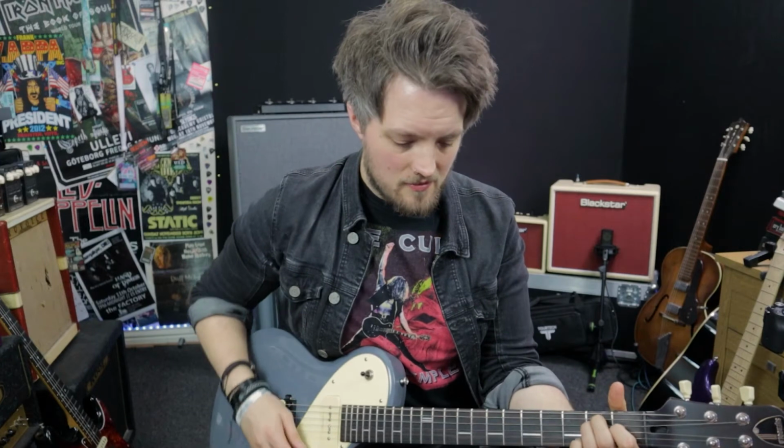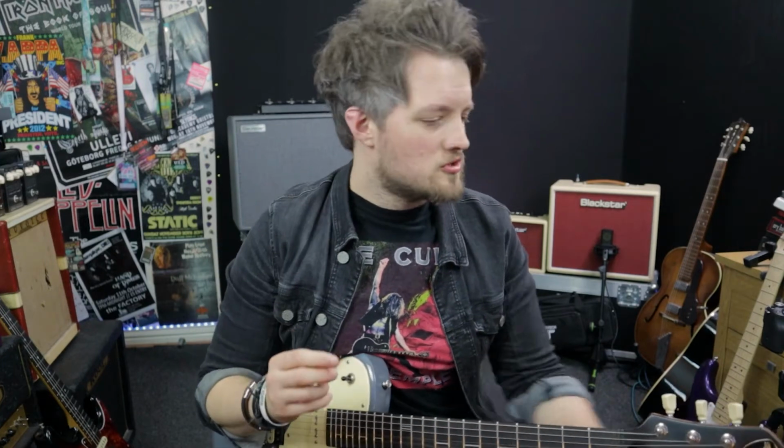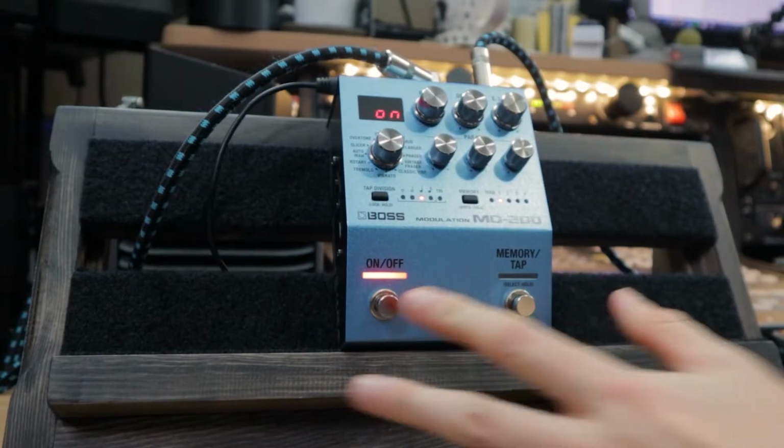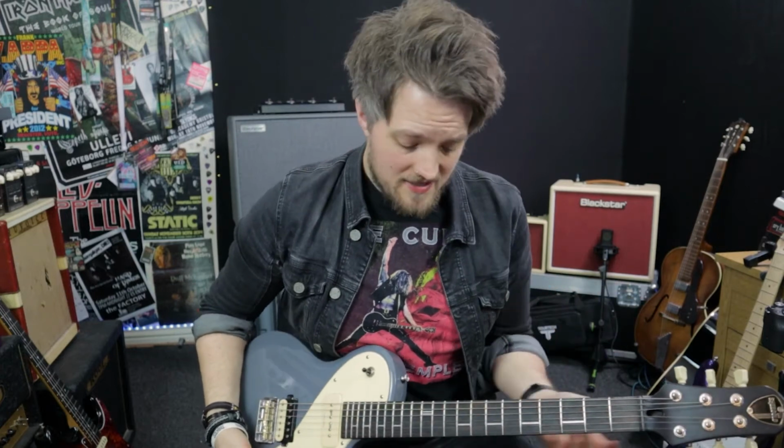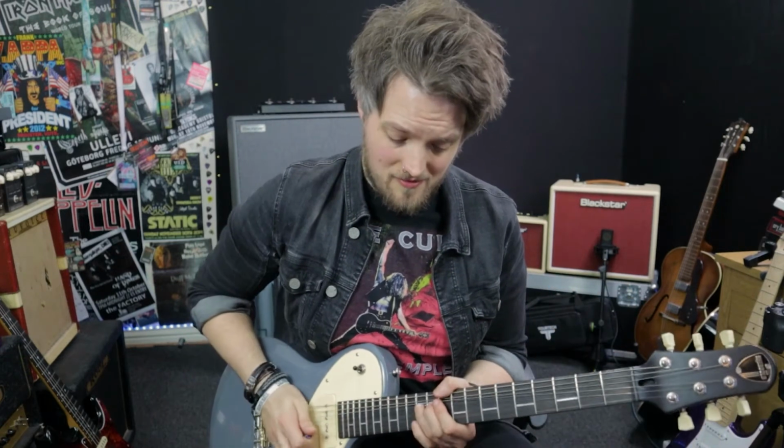Even with a clean amp, like I'm running this completely clean, as you'll hear if I turn the pedal off. That's super, super clean. With that drive on, it actually adds enough drive to kind of be considered a distorted lead tone.